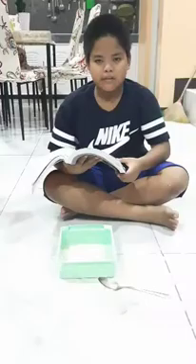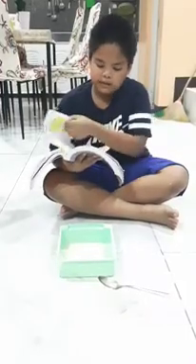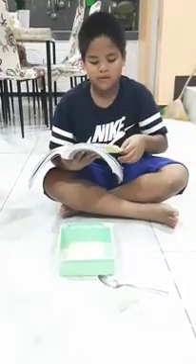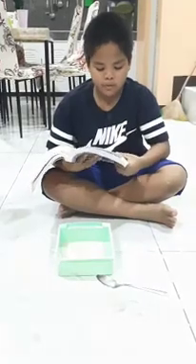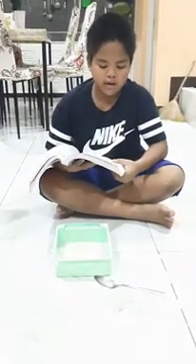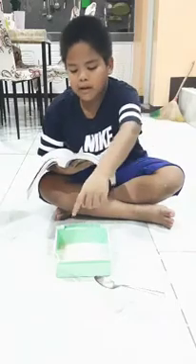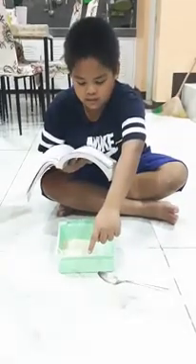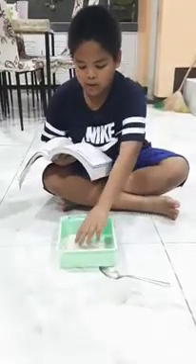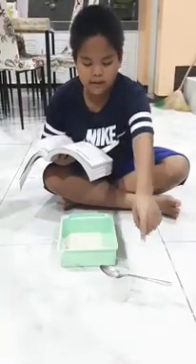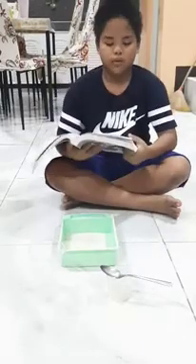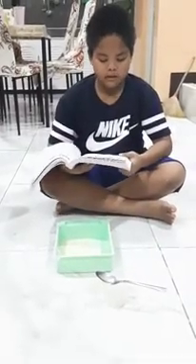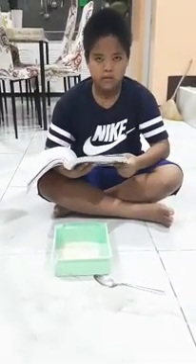I will do my second activity. Keep on watching. The second activity is sound and its properties. How is sound produced? The materials are a big empty milk can with plastic lid, uncooked rice grains, and metal spoon. So I will do these steps.